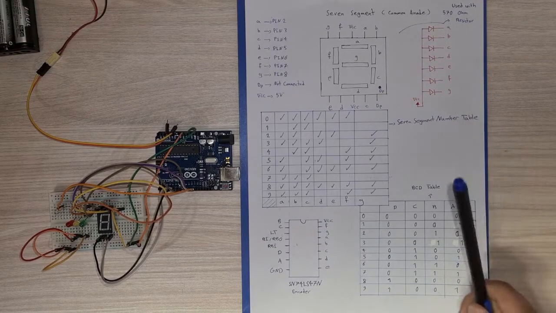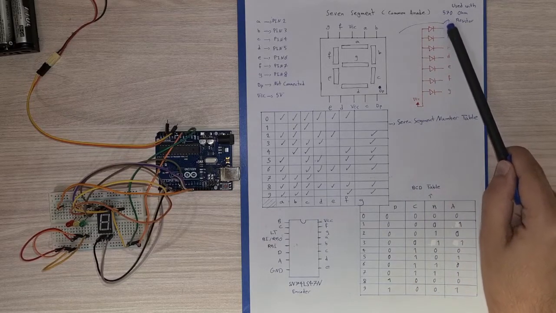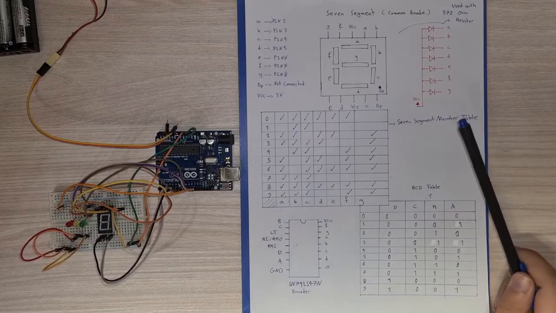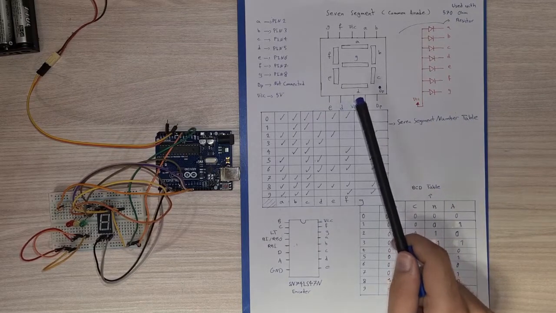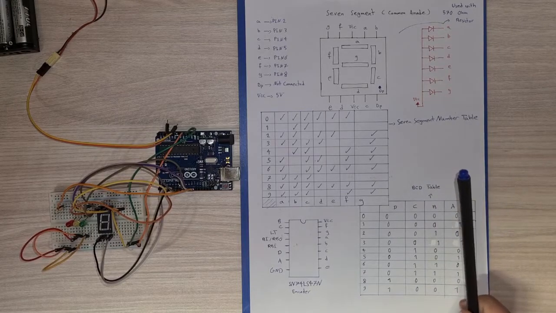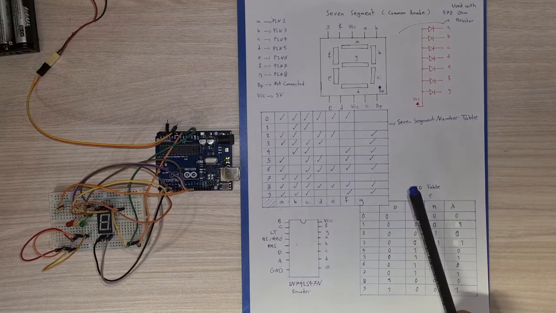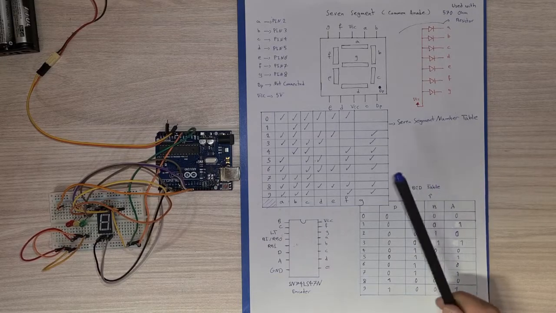So we just need one 570 ohm resistor for the 7 segment. So be sure you connect the resistor before you plug into the battery. They're so sensitive.